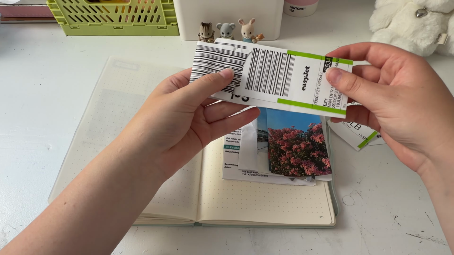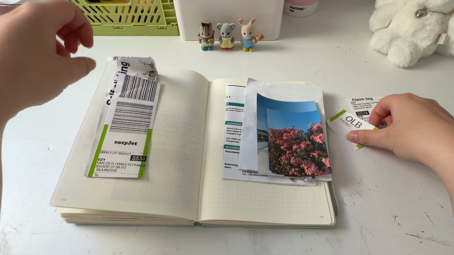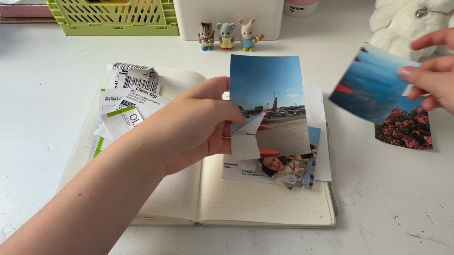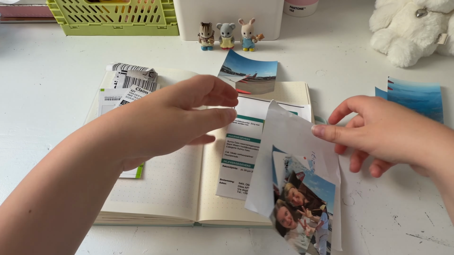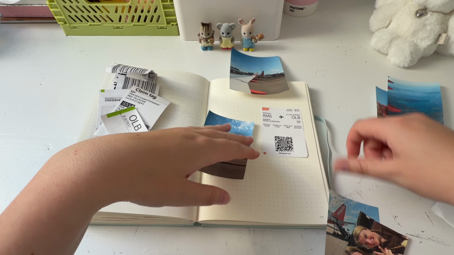I think on the front page I want to use a few of these luggage tags because they're always very cute. So a bunch of these. Maybe one of the plane. My little tickets.